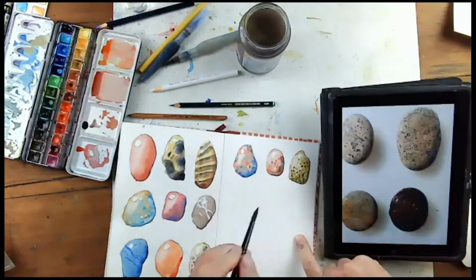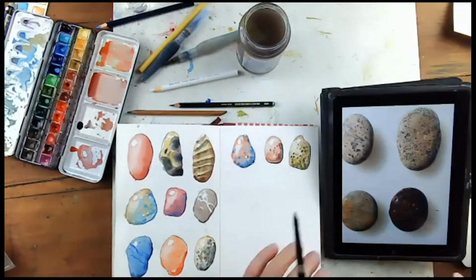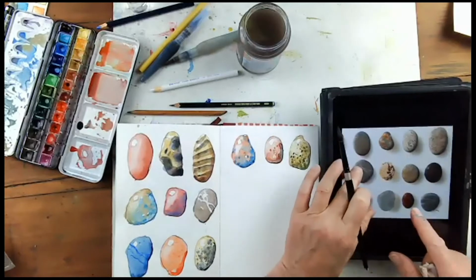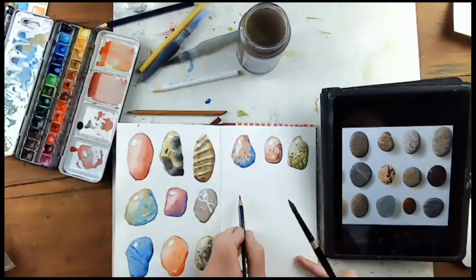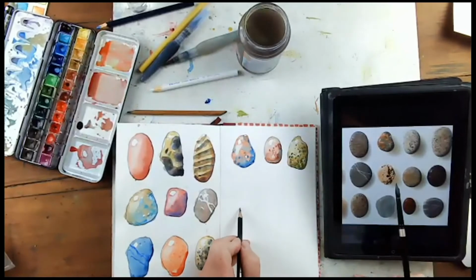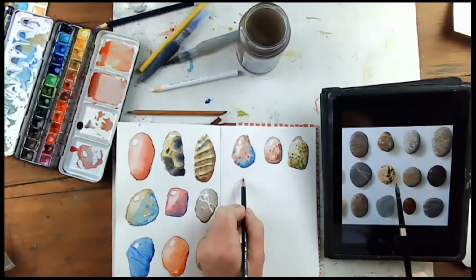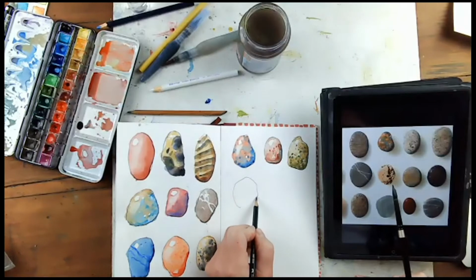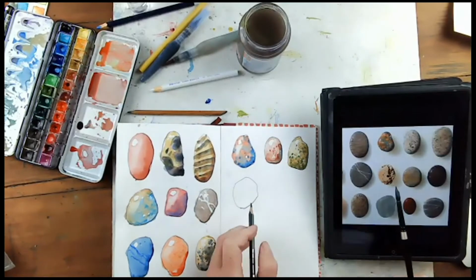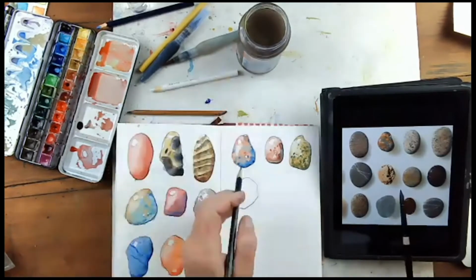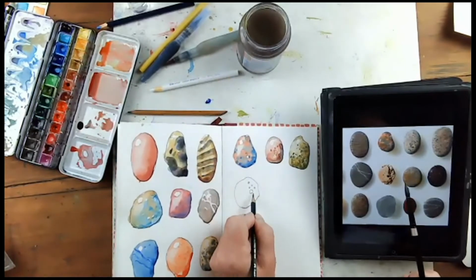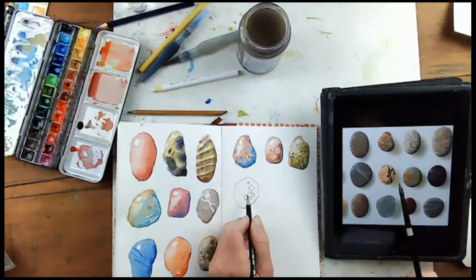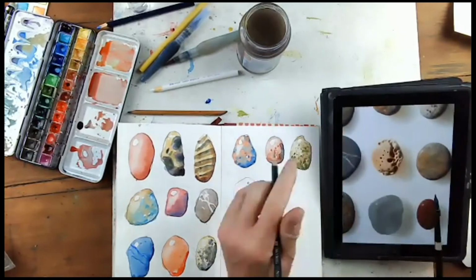Interesting. Quite happy with that. Right, okay, now, we've got here a bit of a wild card. We've got something that is pitted and it's got holes in it. So let's see where we can go with this. Let's get these holes in there already like that. It's a bit of a Swiss cheese, this one.